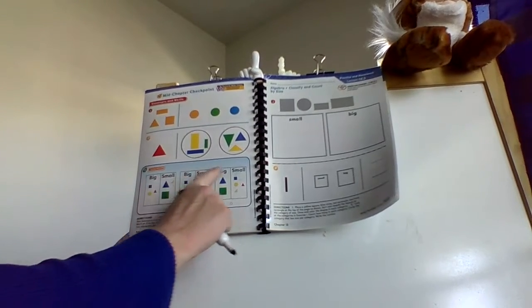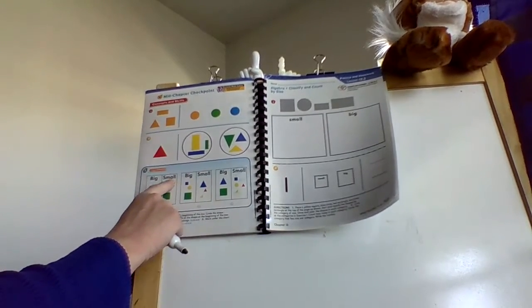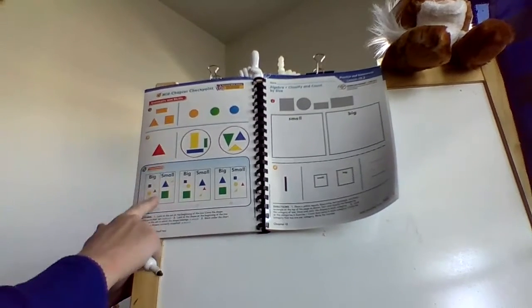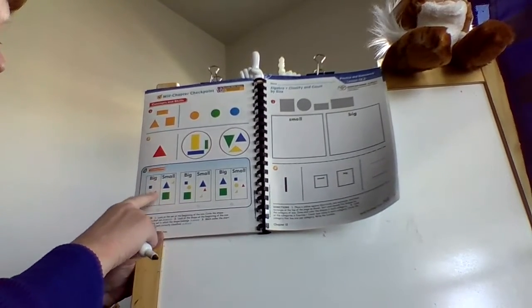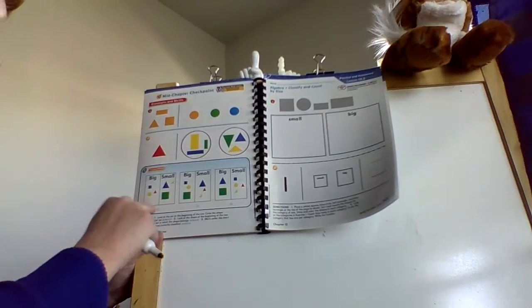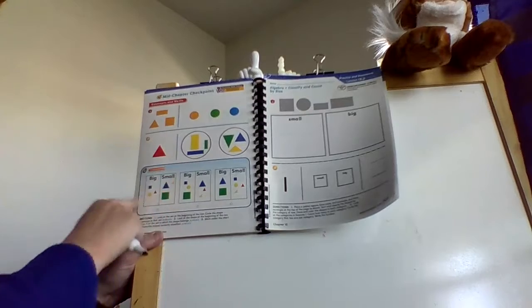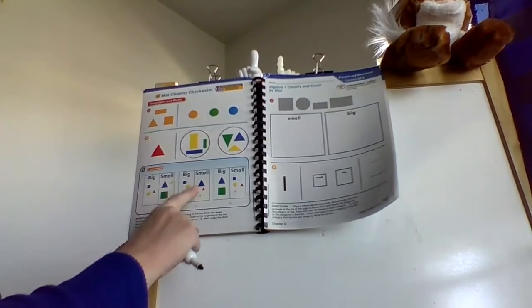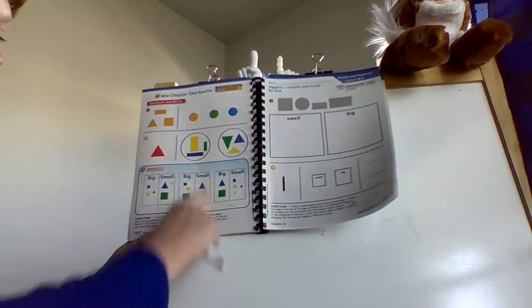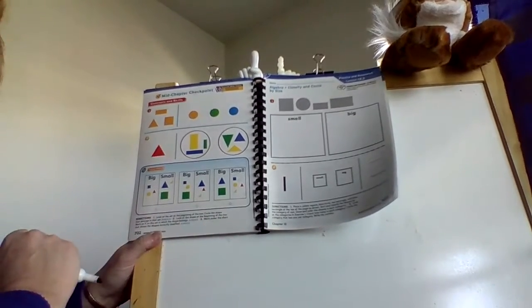So our headers on each sheet say big and small. Big, small, big, small. So we need to look at the shapes. Is this divided correctly with big shapes over here and small over here? If it is, fill in the circle. If not, put an X. Look at the next one. Does this one have all the big shapes over here and all the small shapes over here?